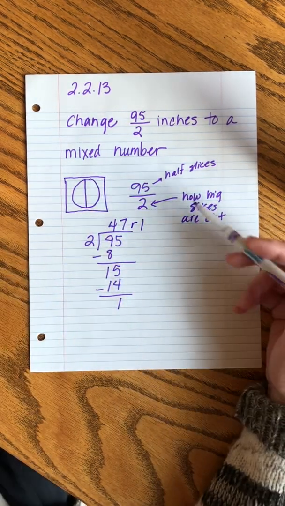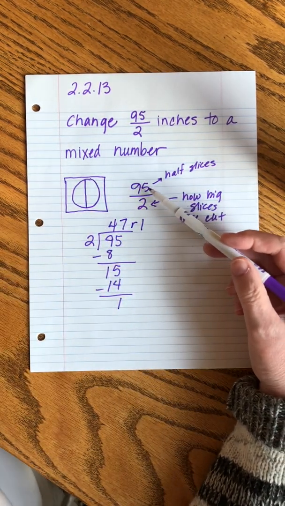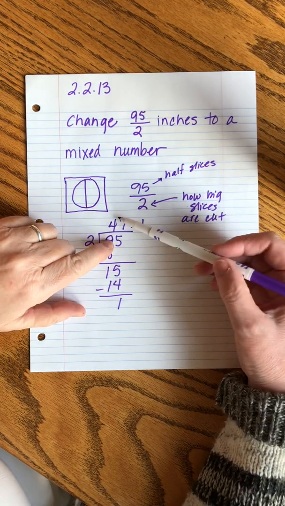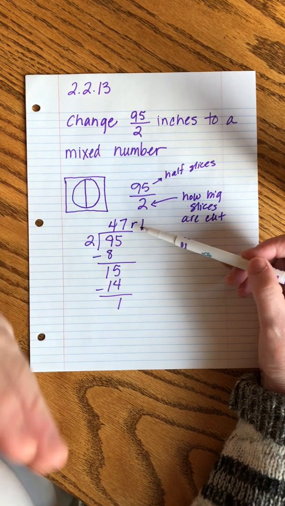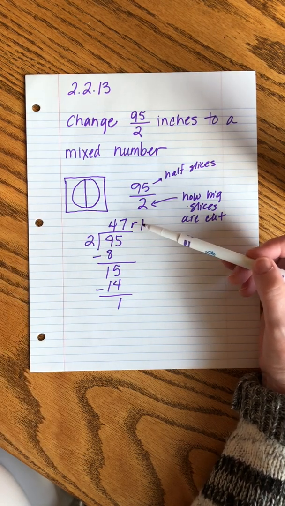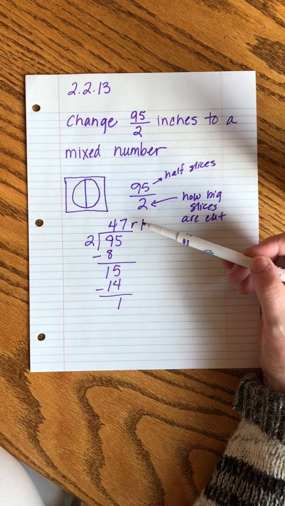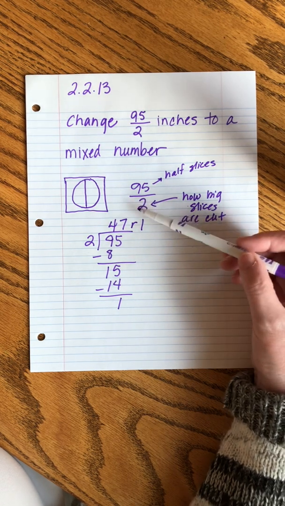So what that tells us is that if we have 95 slices of pizza that have each been cut into half, it's going to fill 47 boxes, and then we'll have 1 half left over to go into that 48th box. So that's what these numbers represent, and that's how we can conceptualize what we're doing, by imagining these as pizzas.